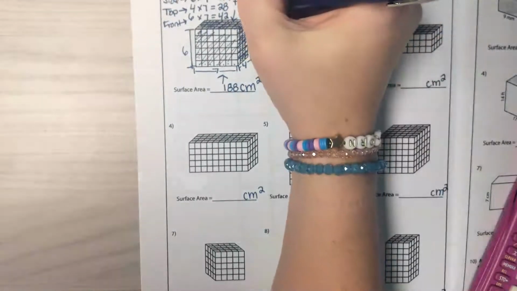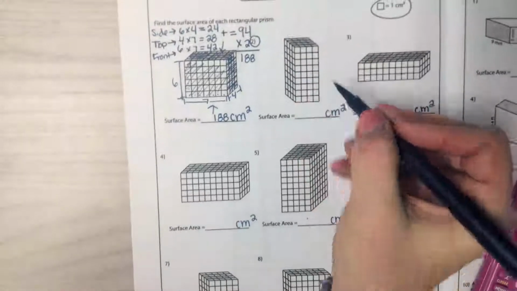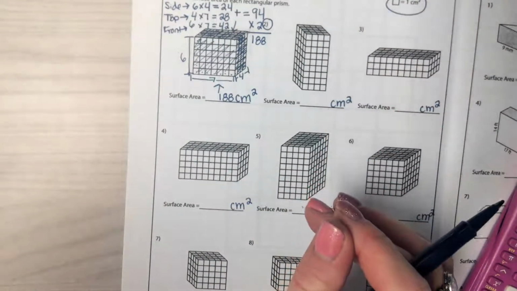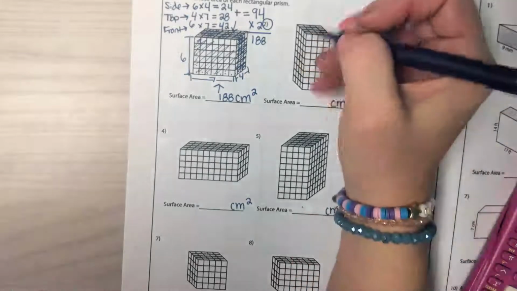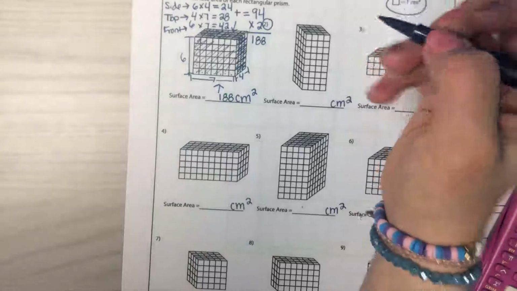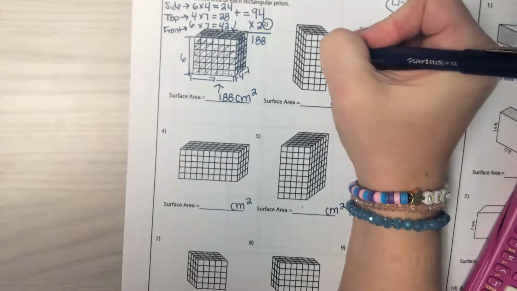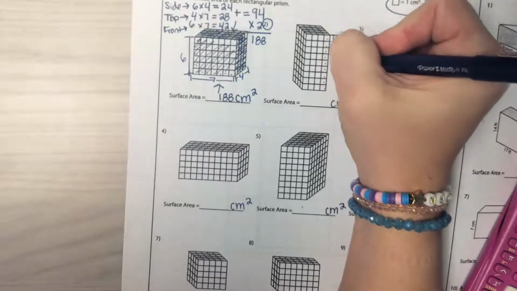Okay, so let's look at number 2 here. I'm going to circle it, so maybe this time I won't actually write on top of the number. This is number 2. So we're looking for 3 different dimensions, just like before, and we'll label them. So let's see, let's get the height. 1, 2, 3, 4, 5, 6, 7, 8, 9. So this is 9.